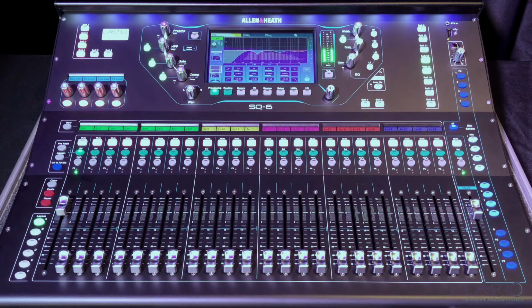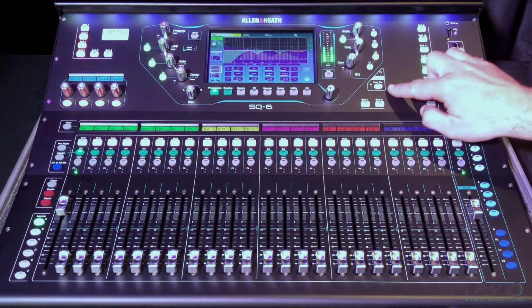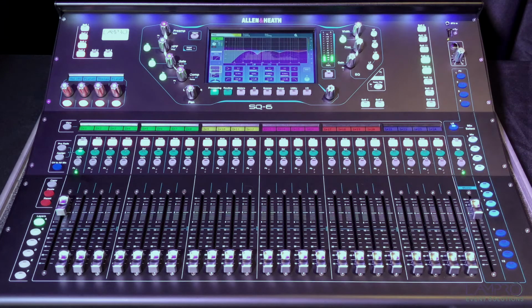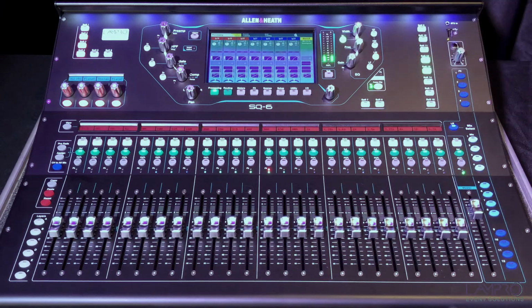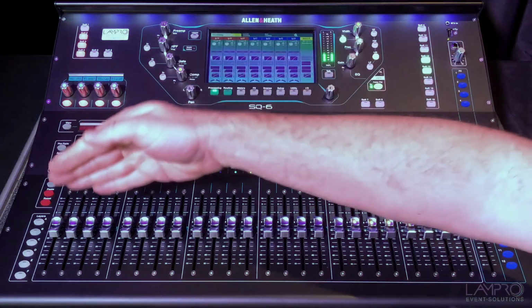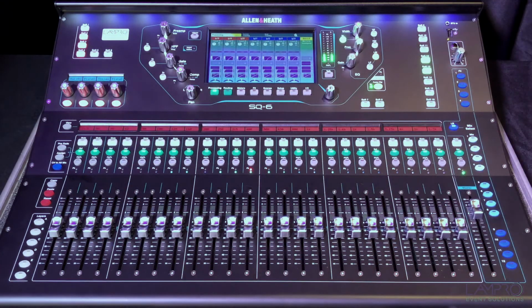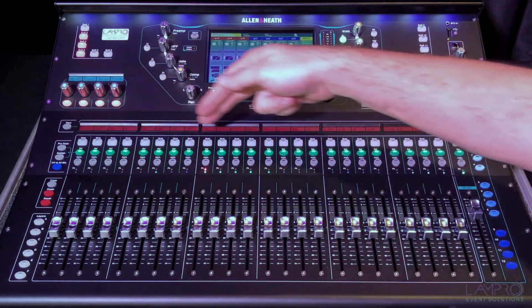I quickly want to show you how the GEQ feature is used before we look at the processing section of the SQ6. The GEQ button here will access the built-in third octave graphic equalizer. Once we've selected the desired mix, in this case the left and right mix, you can go ahead and select the GEQ, and now the faders can be used to adjust the different frequencies that are shown on the different fader strips via the LCD display.